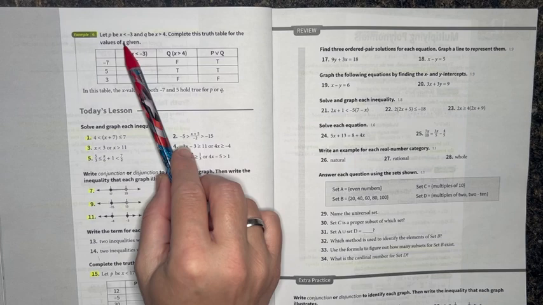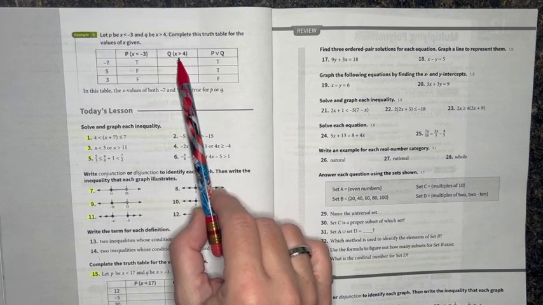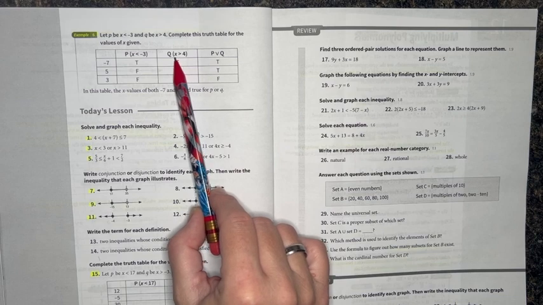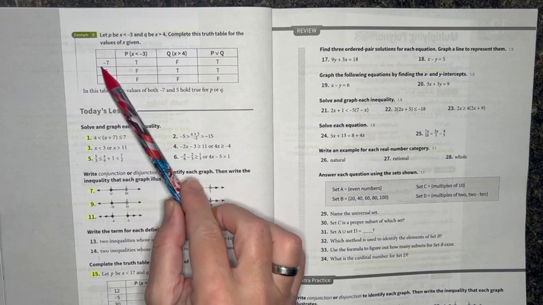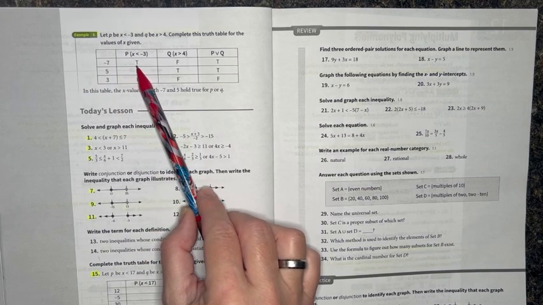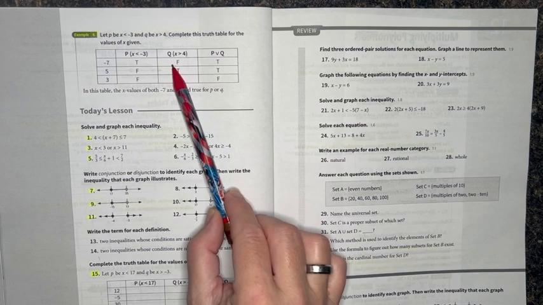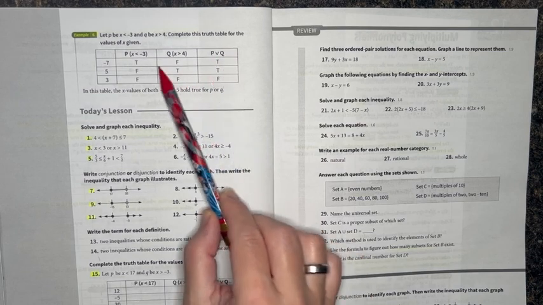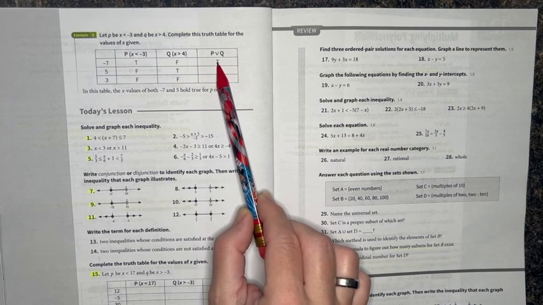And it says, let P be x is less than -3 and Q be x is greater than 4, and complete this truth table for our OR statements. So -7 is less than -3. True. -7 is greater than 4. False. But because this is an OR statement, I only need one true here to make the whole statement true. So this statement is true.